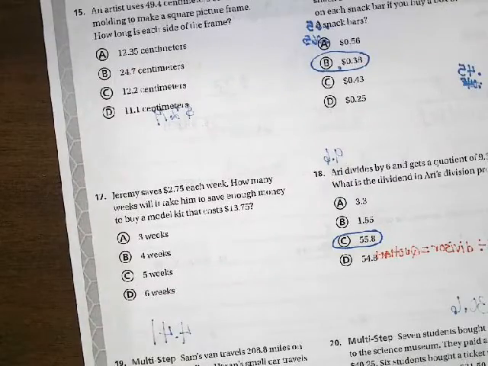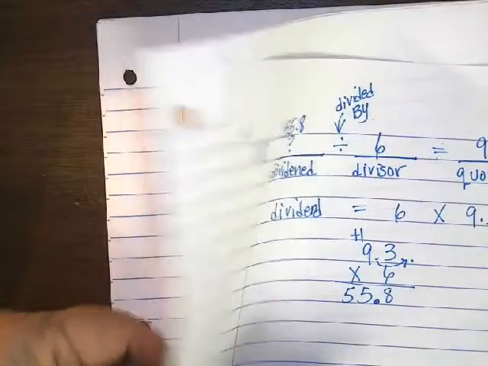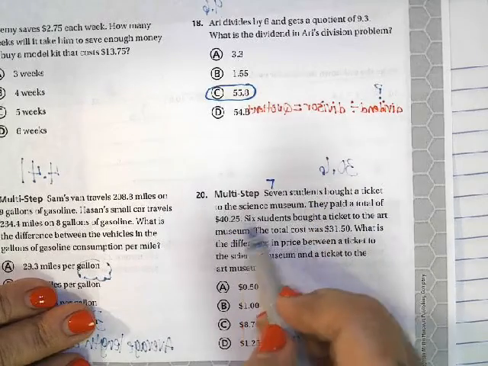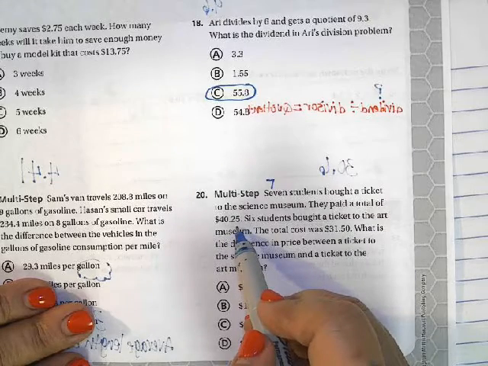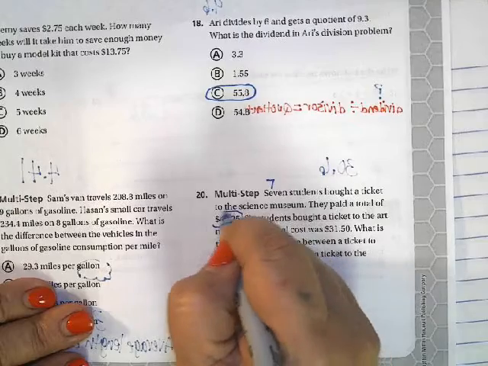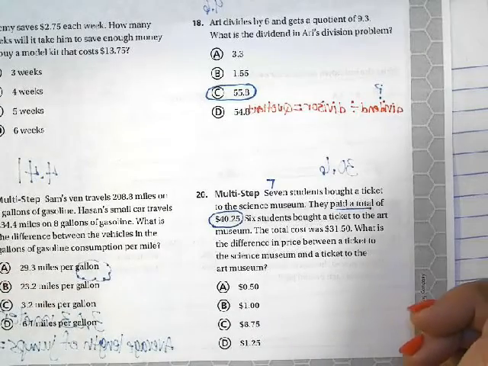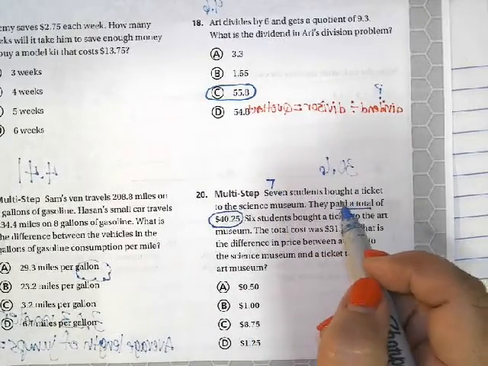And then our last problem, a multi-step problem, I'm actually going to just do it on another sheet of paper because I'm not quite sure how much paper I'm going to use. I'm going to write a little big. Numbers love space. All right, 7 students. So I'm going to write the number 7 on top. 7 students bought a ticket to the Science Museum. Now they paid a total of $40.25. This is how much they paid. Remember that total? So what operation is when you're given the total? Absolutely. So I have a group and so I can already know what's going to be happening.